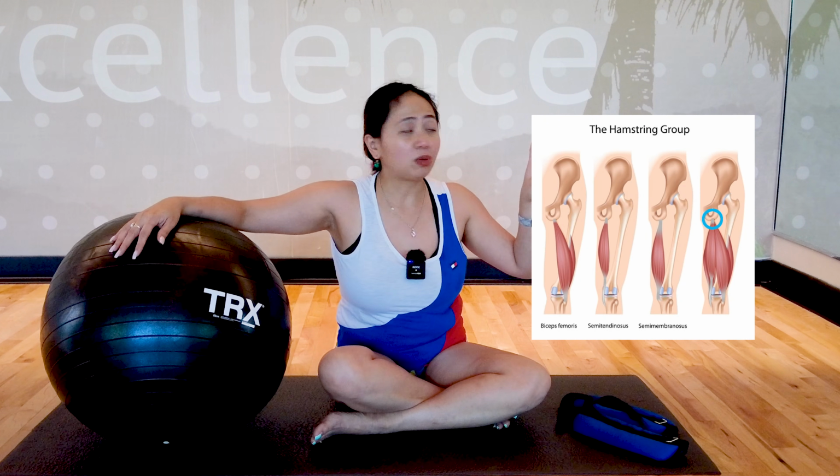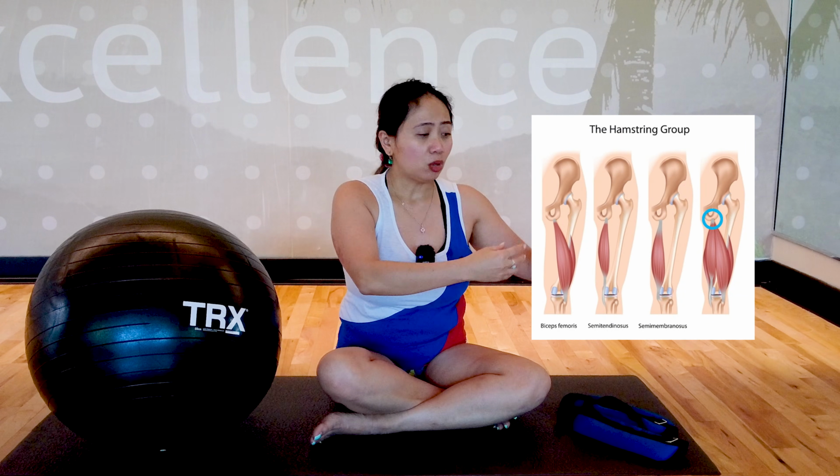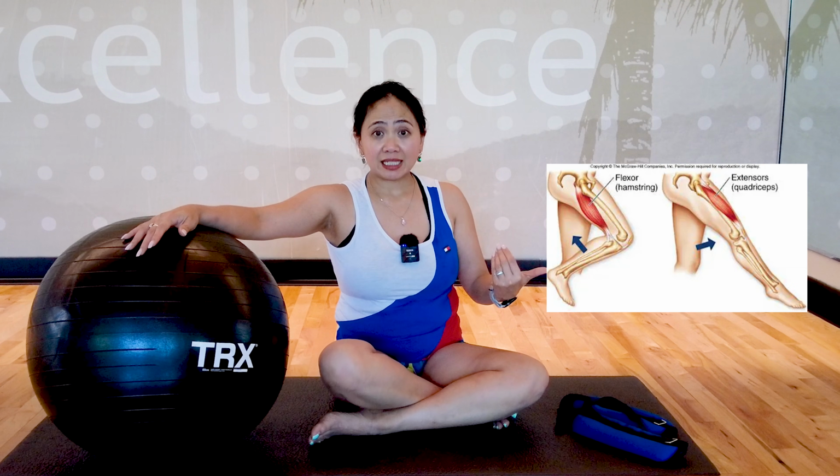So today, let's discuss a little bit of anatomy about your hamstrings. Your hamstrings start on your sitting bone, or the ischial tuberosity, and go all the way down, one medially and one laterally, to insert on the medial aspect and the lateral aspect of your femur bone. They flex your knee and also help with hip extension when your knee is extended, not just your glutes, but also when you are in prone position or kicking backward.